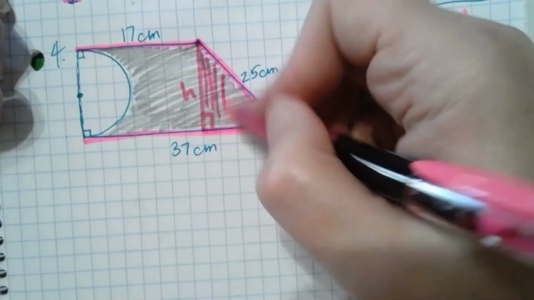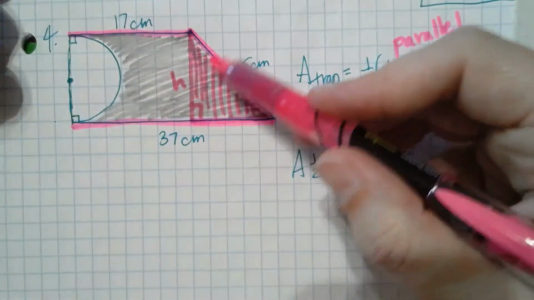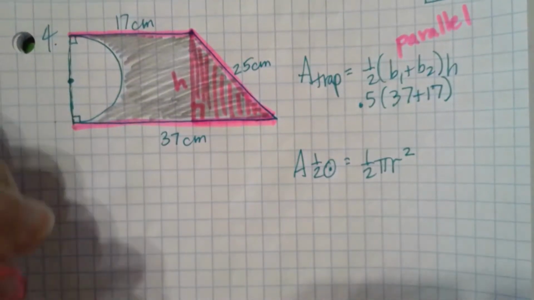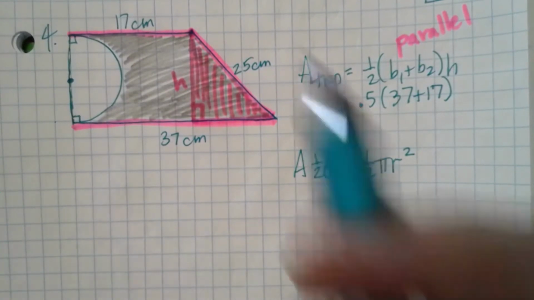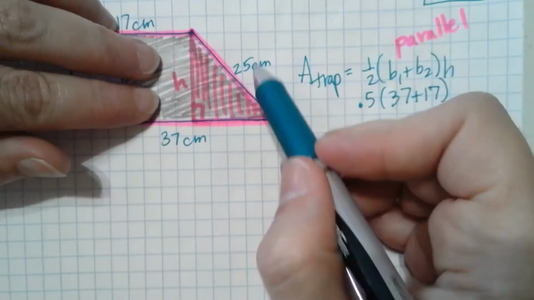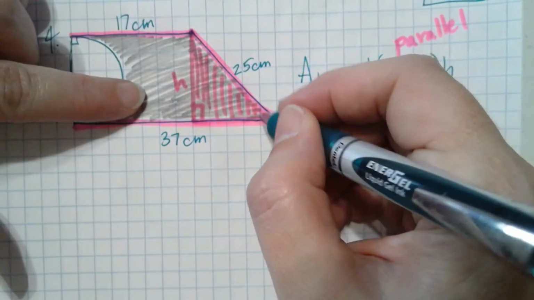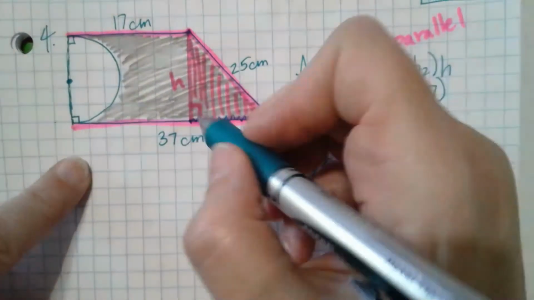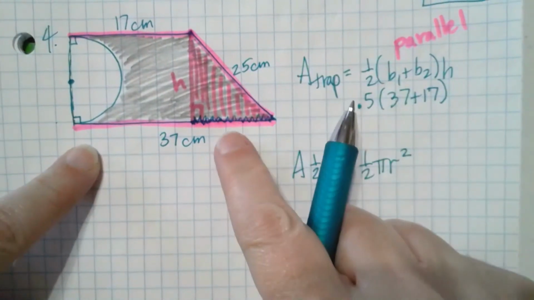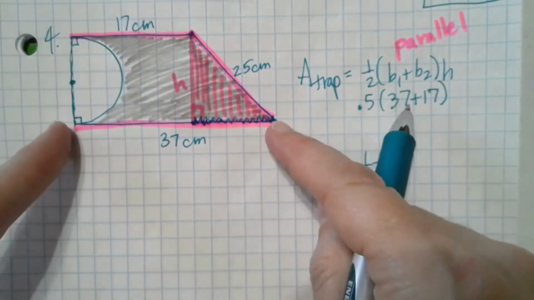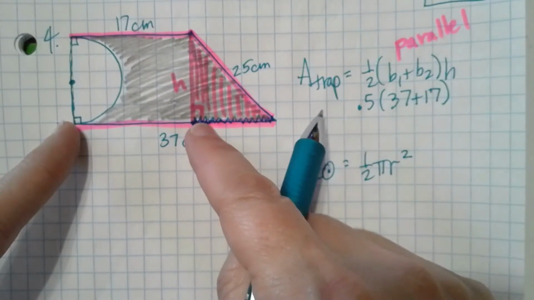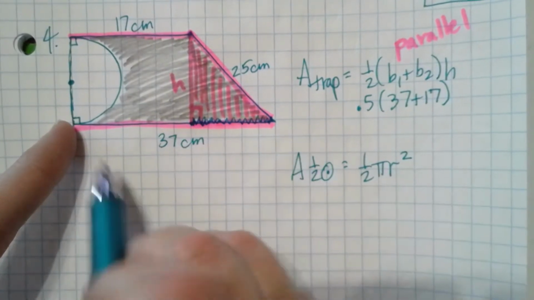Do you see this shape right here? That's a little right triangle. So in order to find a missing side of a right triangle, we can do Pythagorean theorem. Okay, so I've got a 25 right here. The question is, how long is this bottom of this triangle? Because that is not 37. Please, please, please don't say that's 37. 37 goes all the way from end to end here. Okay, so this piece is chopped off from that 37 this much.